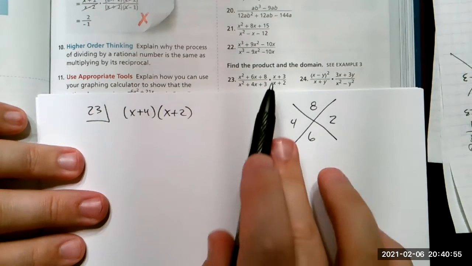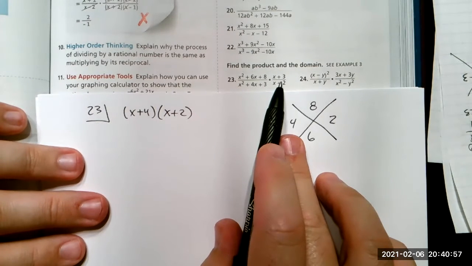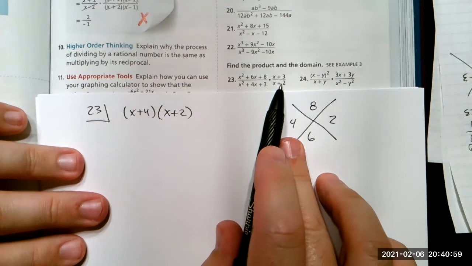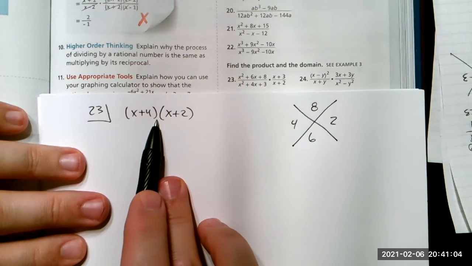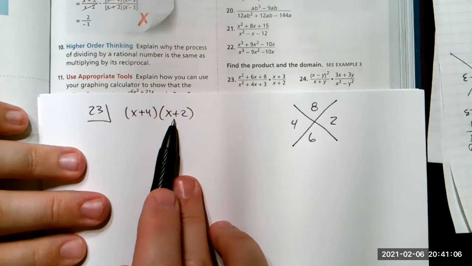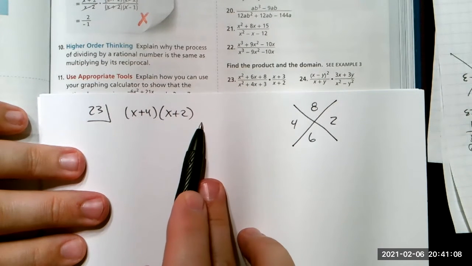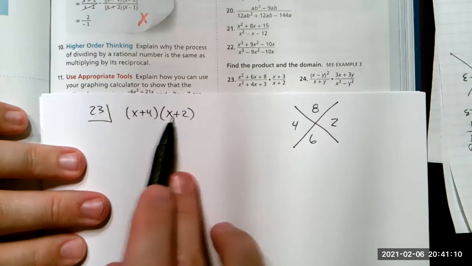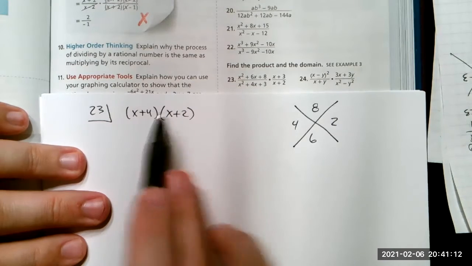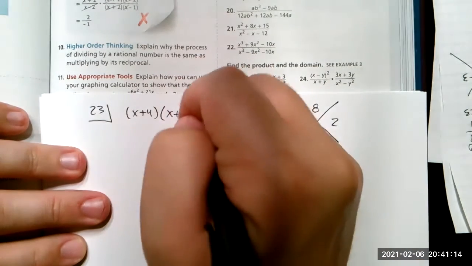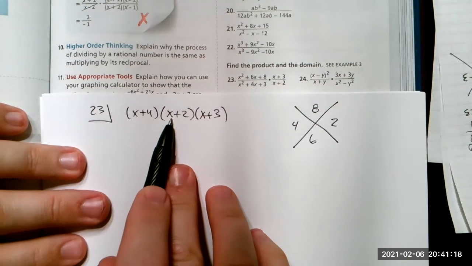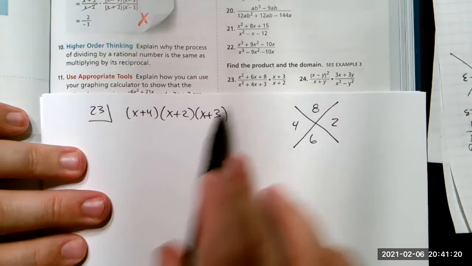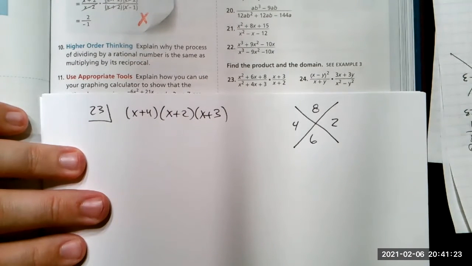One thing you'll notice is even though I'm multiplying this by a separate fraction, look what's happening here. This is x plus 4 times x plus 2. So I don't need to draw a dot and a separate fraction. This is already multiplication. So what I can do is take this x plus 3 and just tag it on, right? X plus 4 times x plus 2 times x plus 3. That's exactly what this was telling me to do.